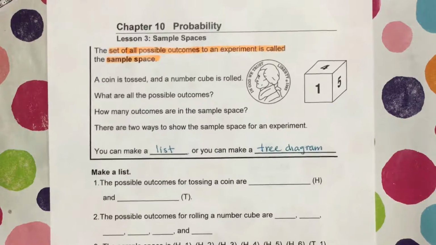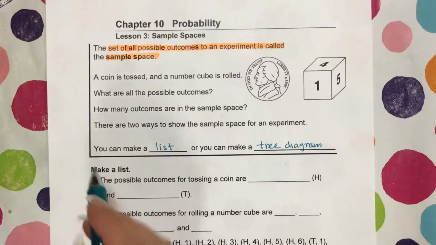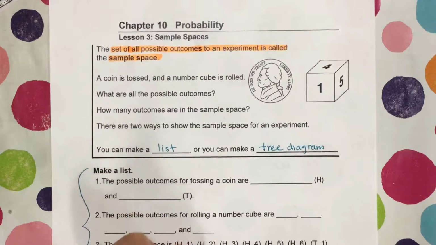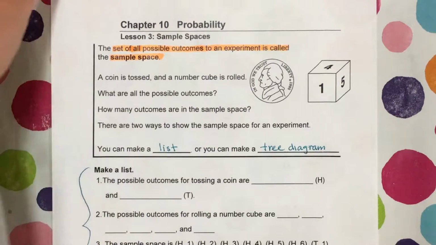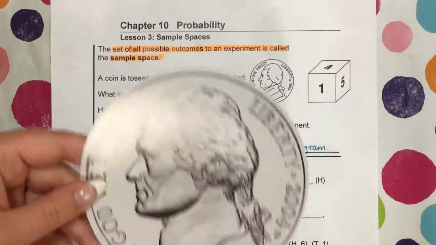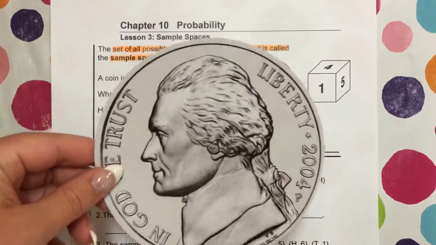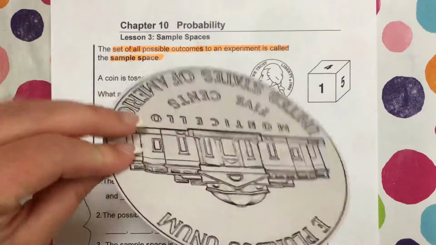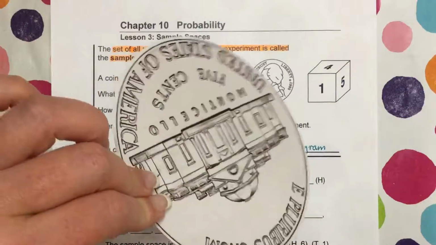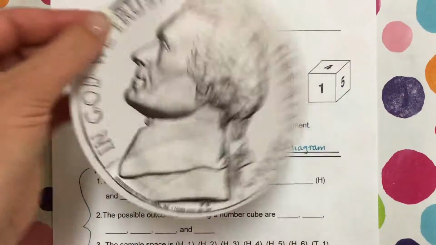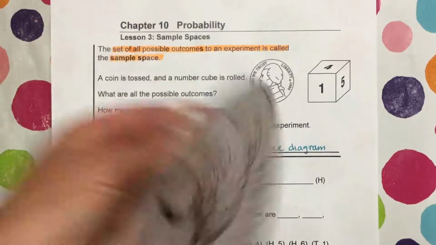Okay? So let's go over how to make a list first. To make a list of the possible outcomes, you want to look at the possible outcomes. So let's say we have a coin. What are the two things that you can do with a coin? Well, you can either flip a heads or a tails. Those are the possible outcomes.